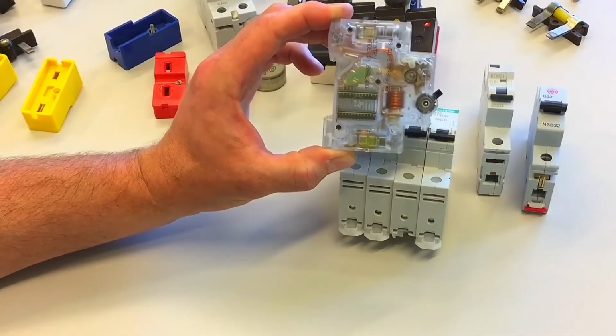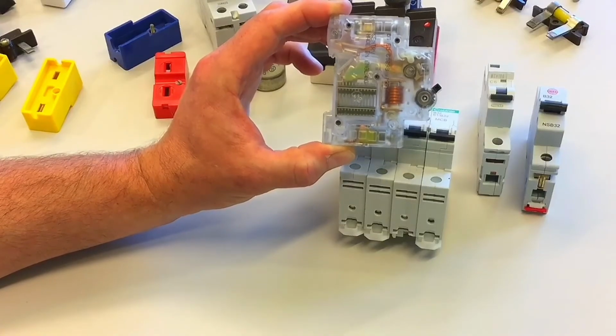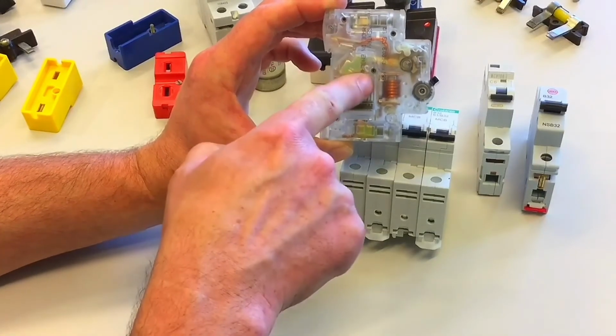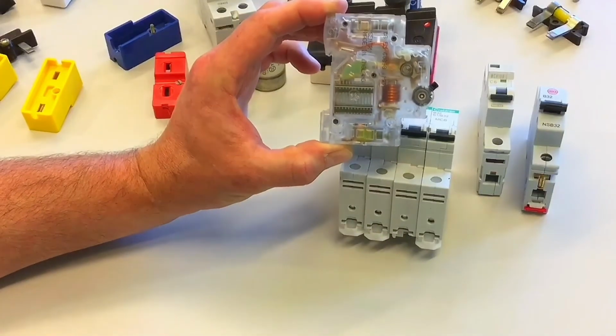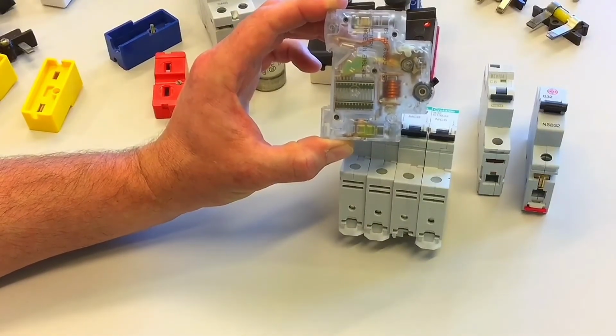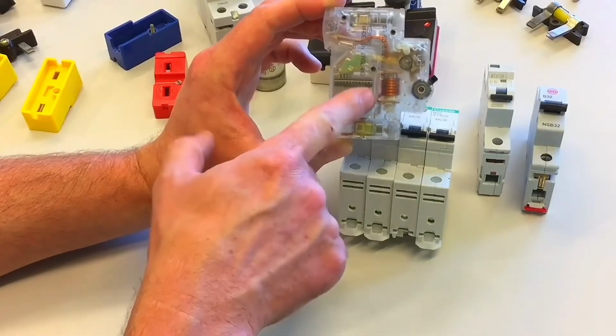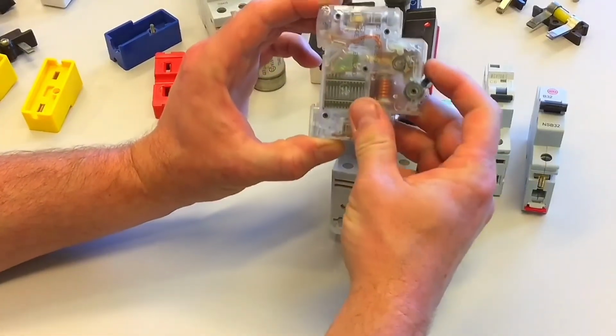Where there's a short circuit of negligible impedance in the circuit, the massive current creates a massive magnetic field here. So the circuit breaker could be carrying hundreds or thousands of amps for a small duration, which creates a massive magnetic field, causing the mechanism to operate.